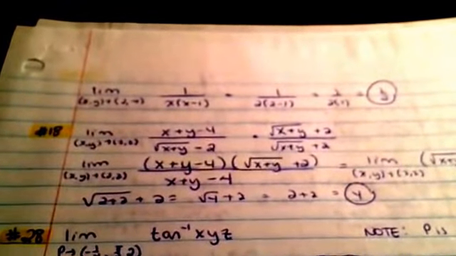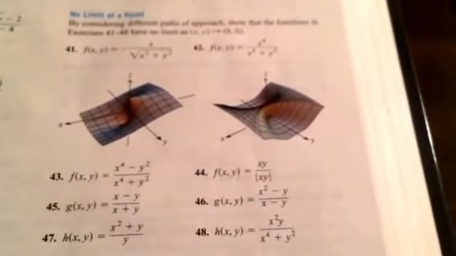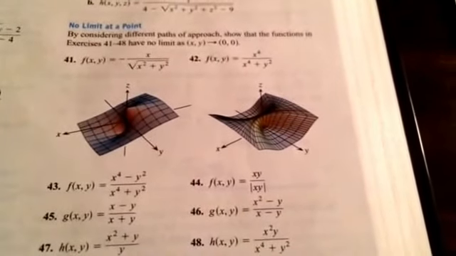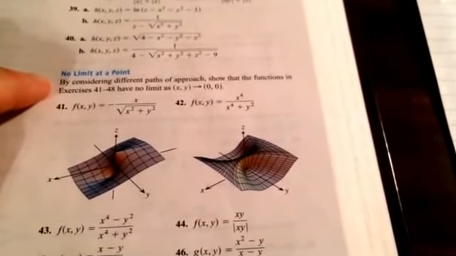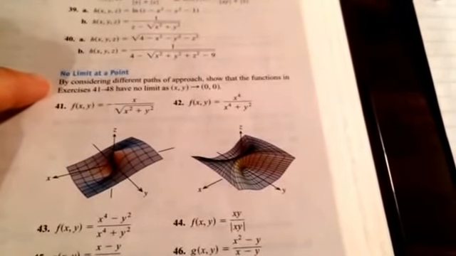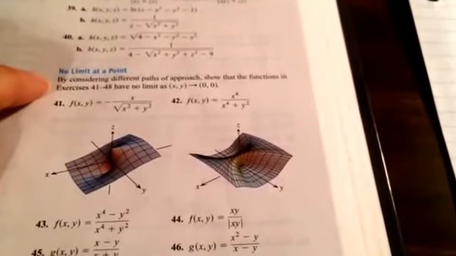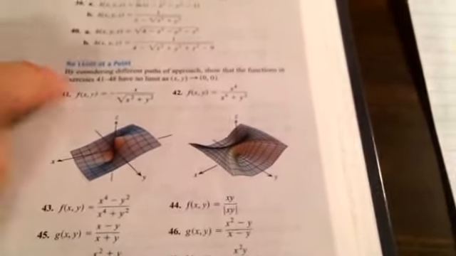All right, I'm going to go a little bit out of order now because the next group of problems is on continuity, and I want to finish talking about limits while we're here. So I'm going to skip this stuff in the 30s and move on to this 41 to 48. So 41 to 48, you have, they're kind of ruining the surprise for you. It says by considering different paths of approach, show that the functions have no limit. So in other words, you're trying to show it does not exist. But let's pretend like you didn't already know that, and I'll show you how you could tell that that's what you're supposed to do anyway.